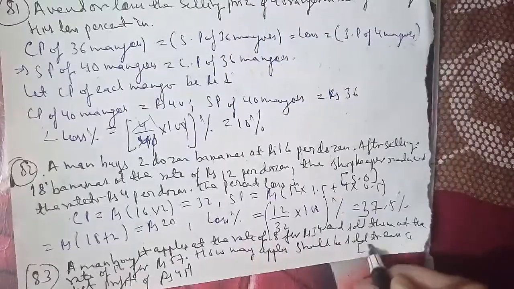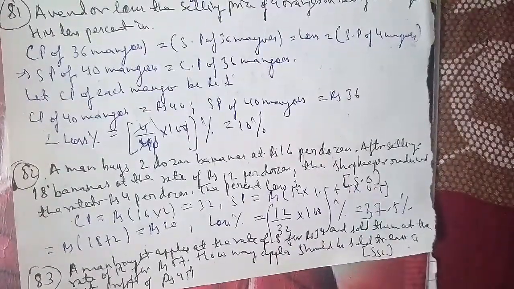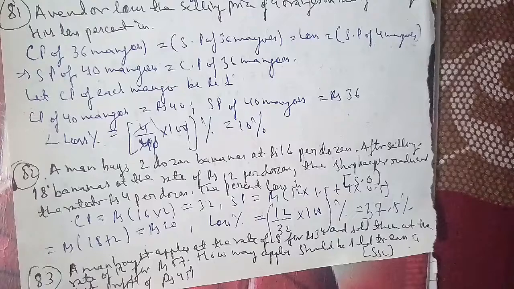That was asked in an SSC examination paper, and that is an important one. Options are 90, 100, 135, 150. You go ahead for the solution here.